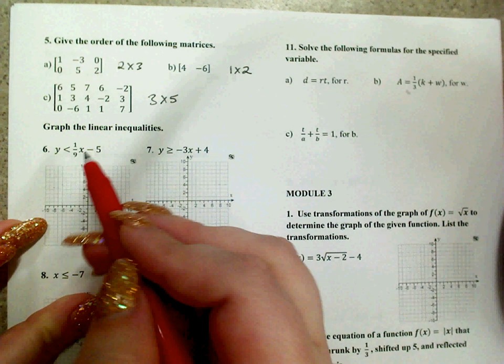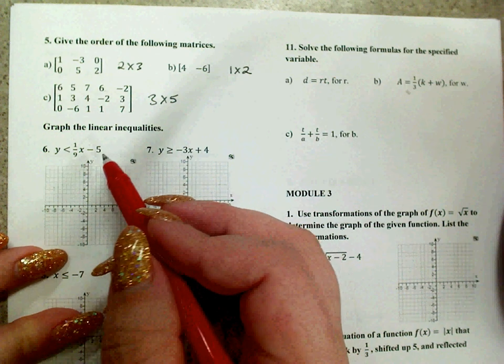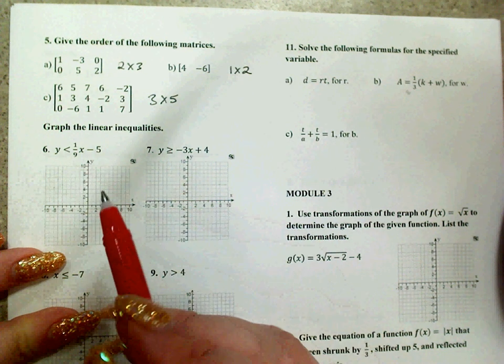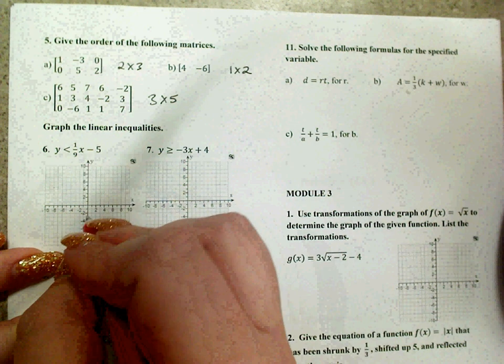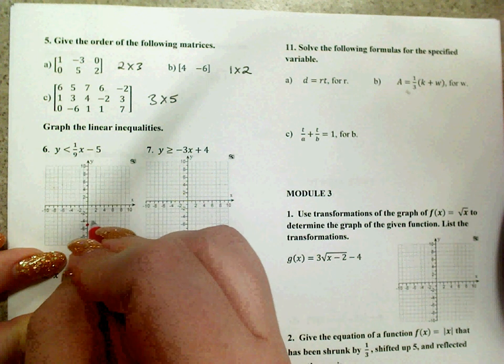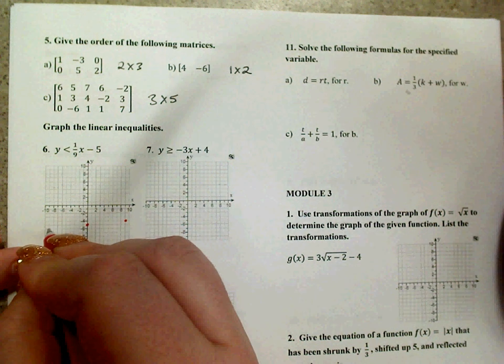On number 6, it says graph the linear inequalities. So this is a linear function. All I need to do is graph the y-intercept, the slope, and then think about the shading and the line. So the y-intercept is -5, and my slope is 1/9. So if I go up 1 and over 9, and down 1 to the left 9.